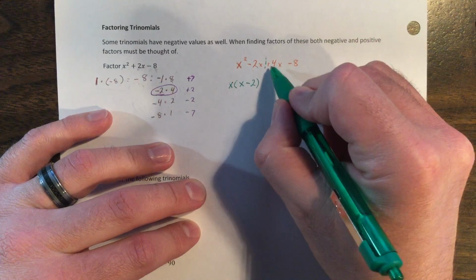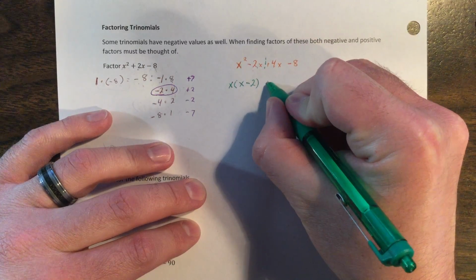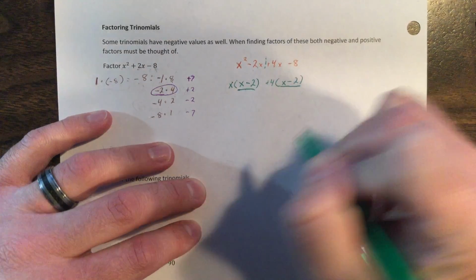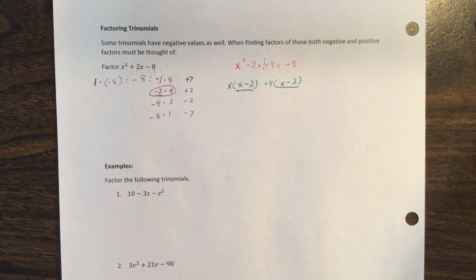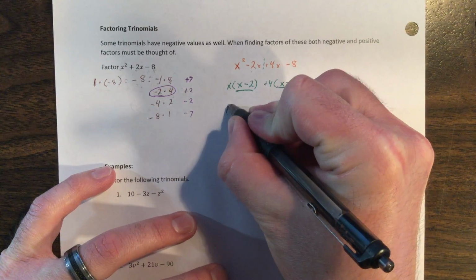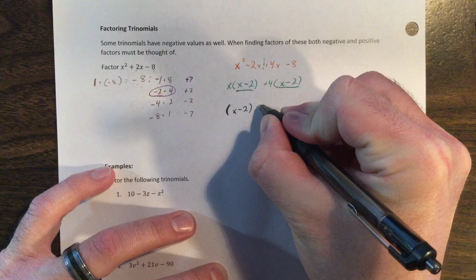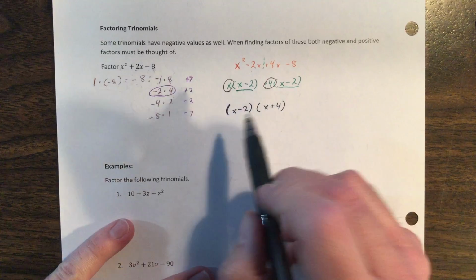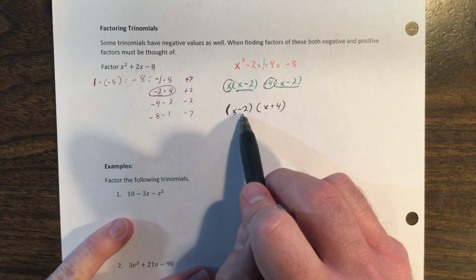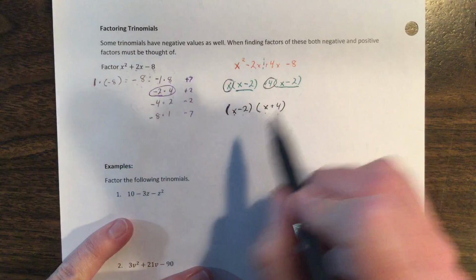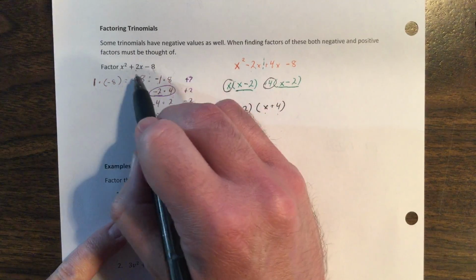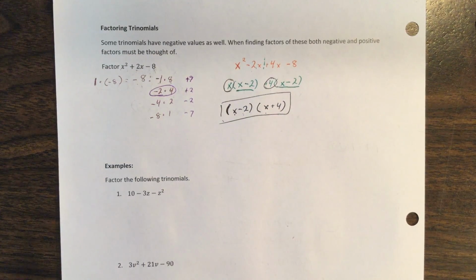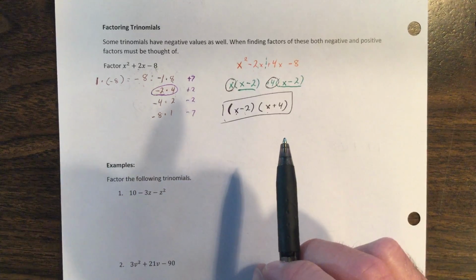For the second part here, we have 4x and negative 8. We can take a positive 4 out of there, and we get x minus 2, which, remember, these two have to be the same, and it's a good thing that they are. So our two binomials are x minus 2, and then we take these two right here, x plus 4. Again, x times x is x squared, negative 2 times positive 4 is negative 8, and negative 2 plus positive 4 is positive 2, and that's where we get that middle term from. That is how we factor our binomials when we're dealing with negatives.